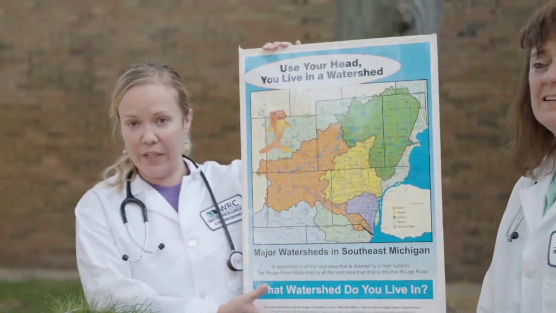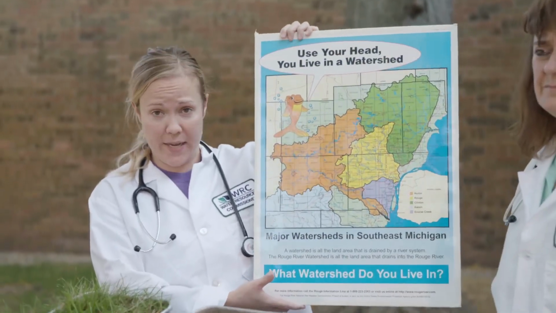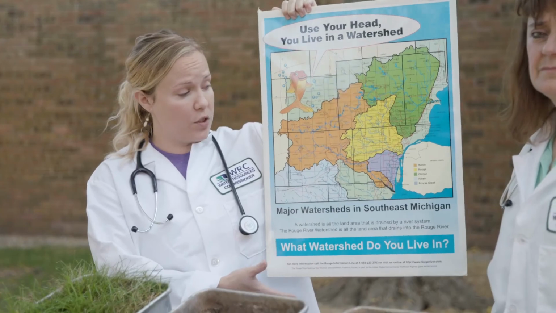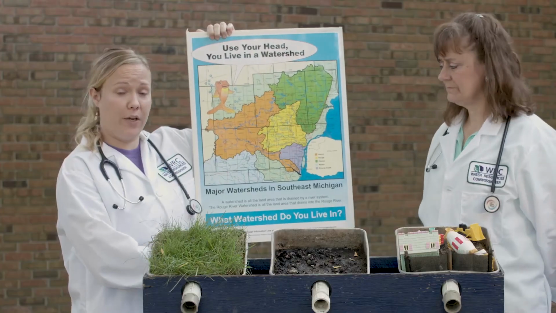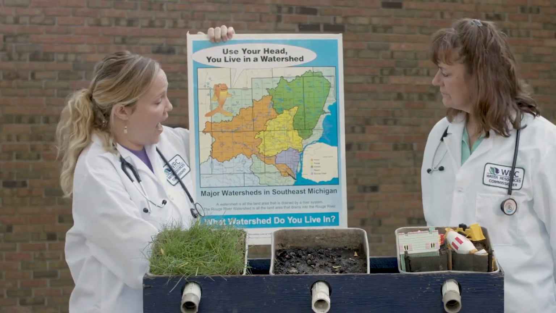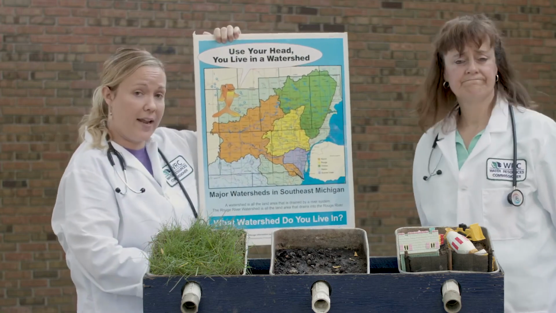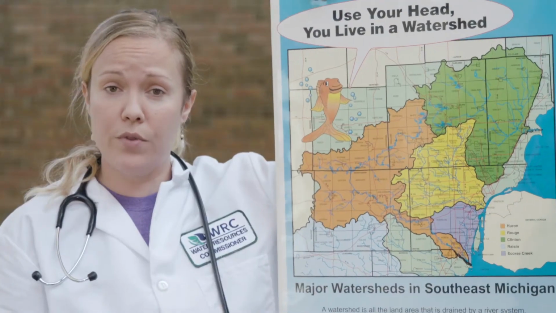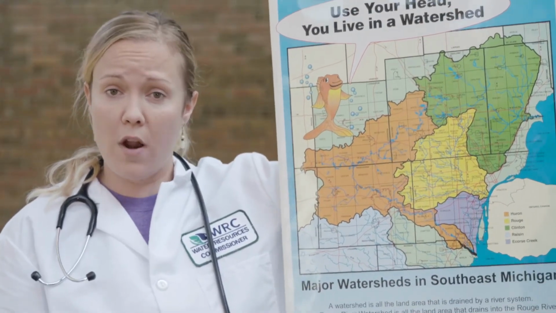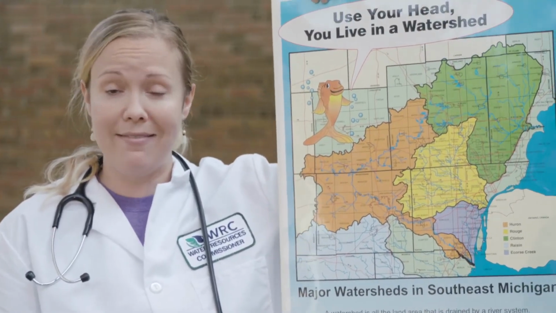So Oakland County is really unique because it has 5 watersheds here. And with the water festivals, we tend to focus on Southeast Michigan or Southeast Oakland County, where we've got the Clinton River watershed in green and the Rouge River watershed in yellow. So if you normally go to the Clinton River Water Festival or the Rouge River Water Festival, that means that your school is in that watershed.